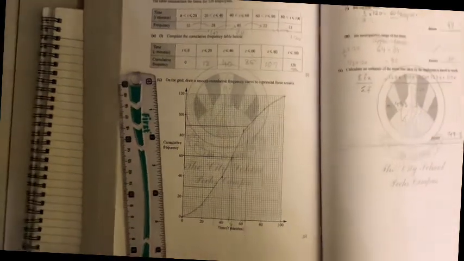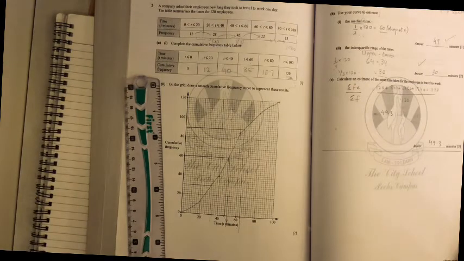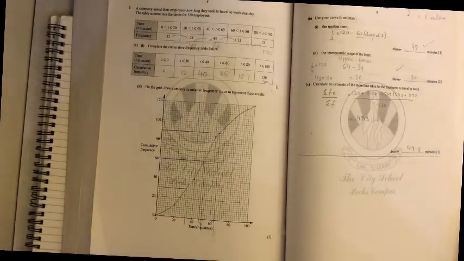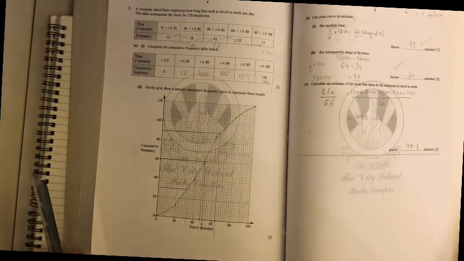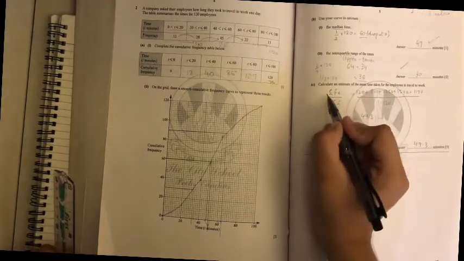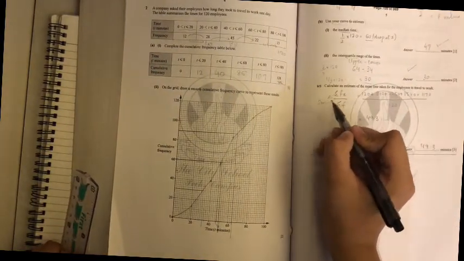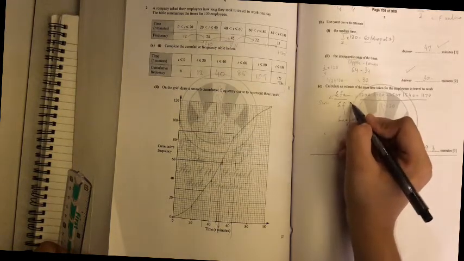I hope everyone gets it. Now we have come to a more complex kind of formula. This question contains 3 marks, which are very worthy, so make sure that you get the accurate possible answer. It is about calculating the mean. The formula to calculate the mean is sum of fx divided by sum of f. This sign means sum. So sum of fx divided by sum of f. F here means frequency and x means the midpoint.